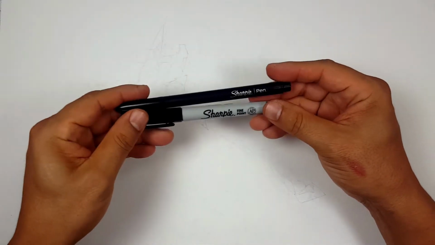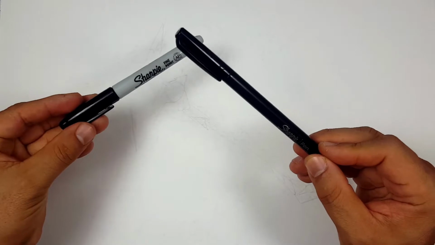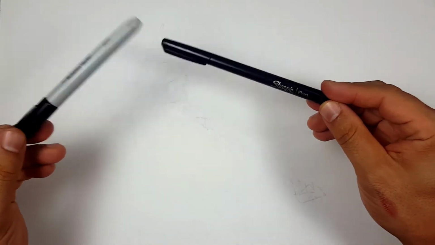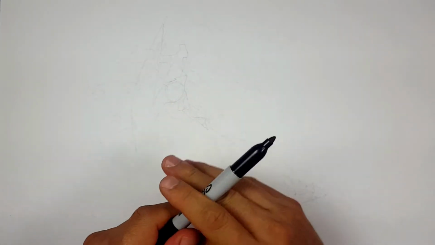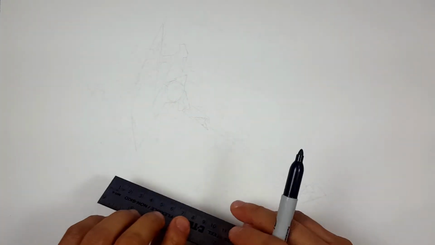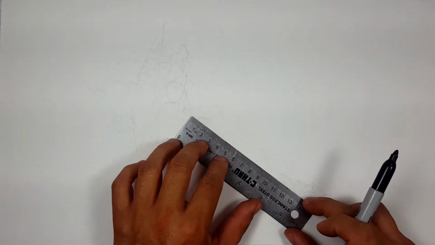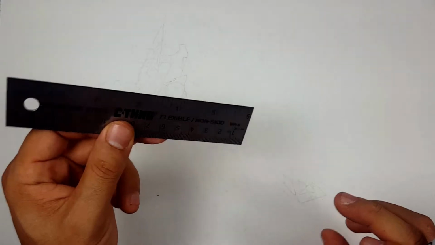Welcome to Sharpie Town, everybody. Here's the mayor, Sharpie Fine Point, and the chief of police, Sharpie Pen. I'm going to be using the Sharpie Fine Point for most of it, but the pen, I'll bring it in every now and then to add some tiny little finesse details. You'll see. So I'm going to start with my Sharpie and my ruler.